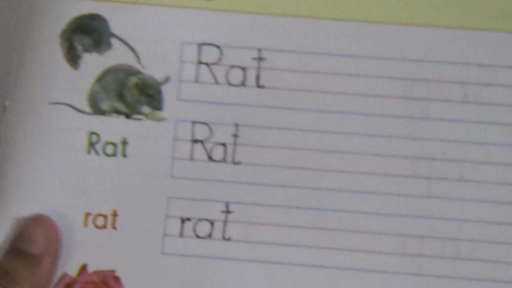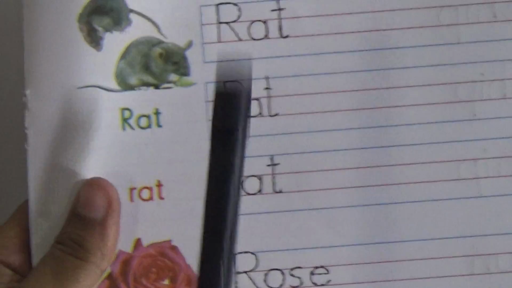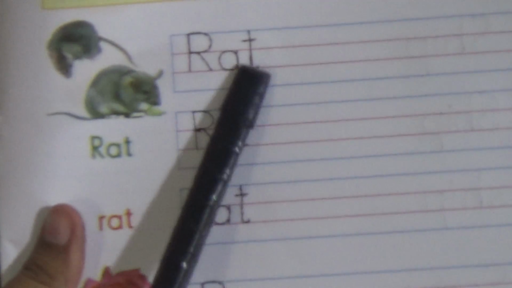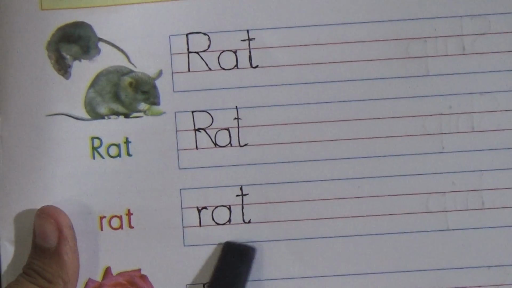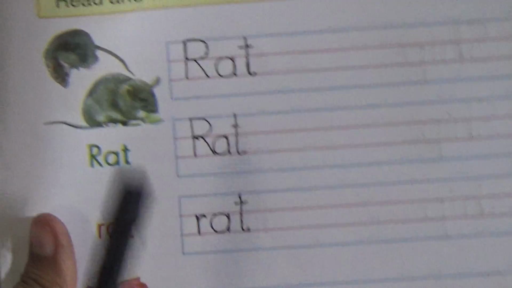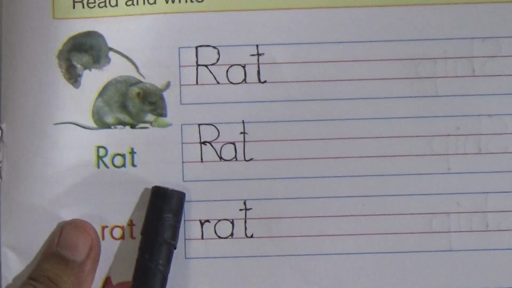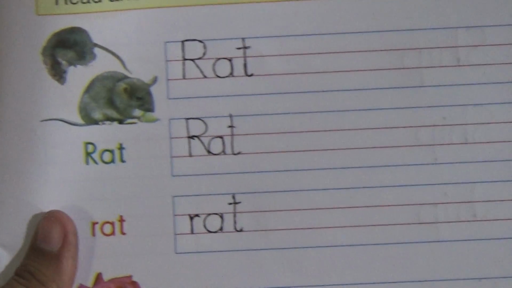R. All the words start with R. R for rat. R-A-T, rat. The same thing is here: in the first two lines the first letters are capital, and here the last letter is a small letter. Sorry, in the third line all the letters are small letters here.